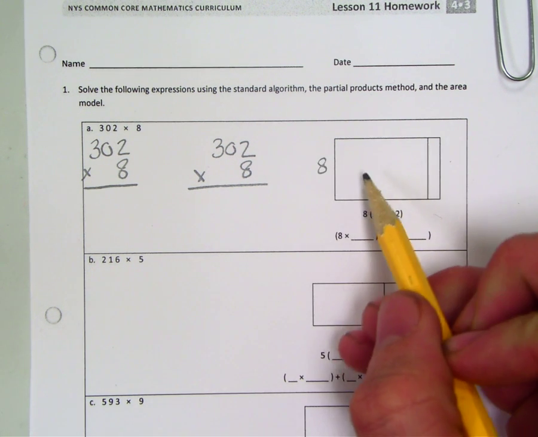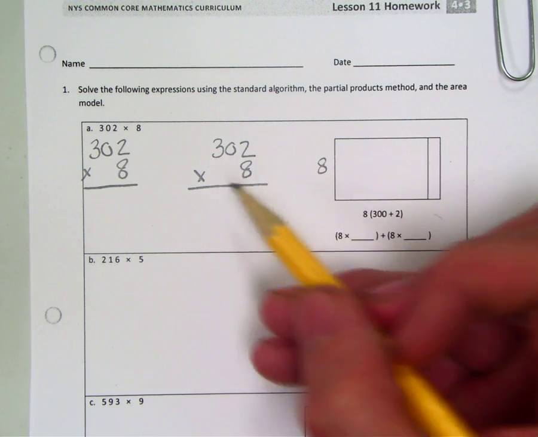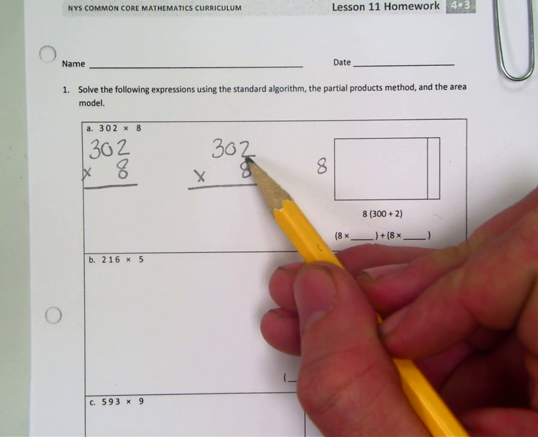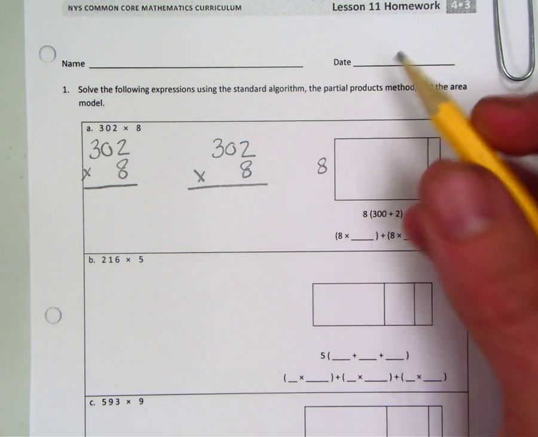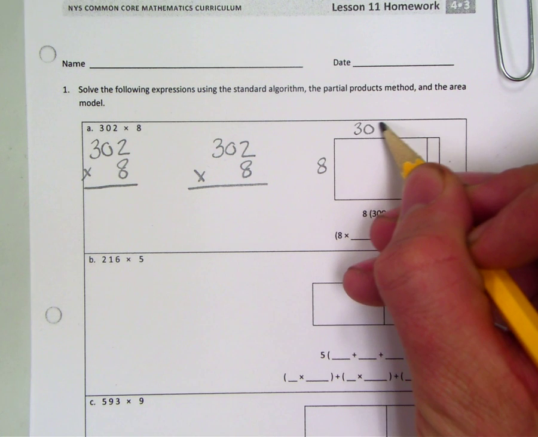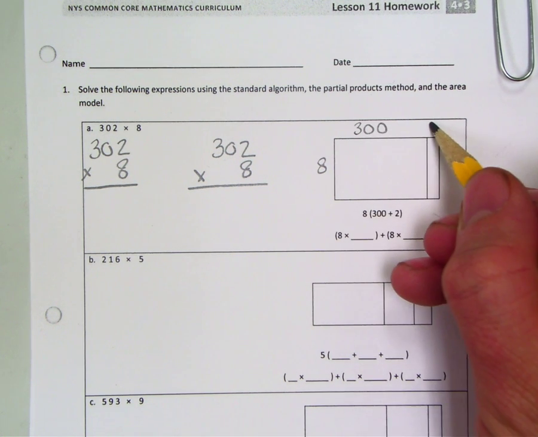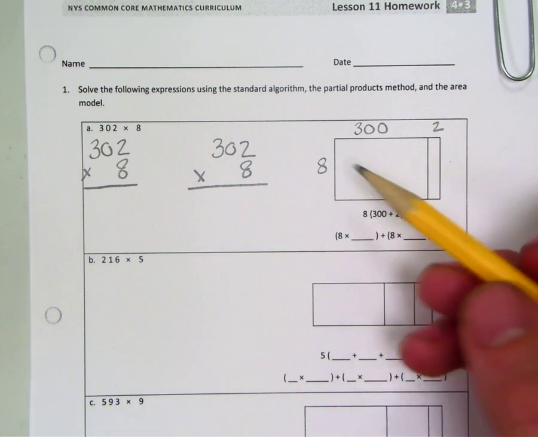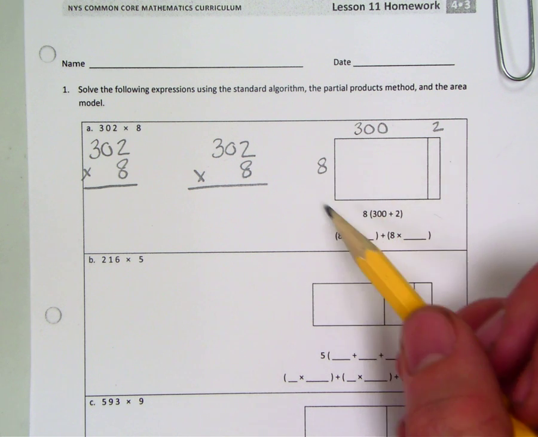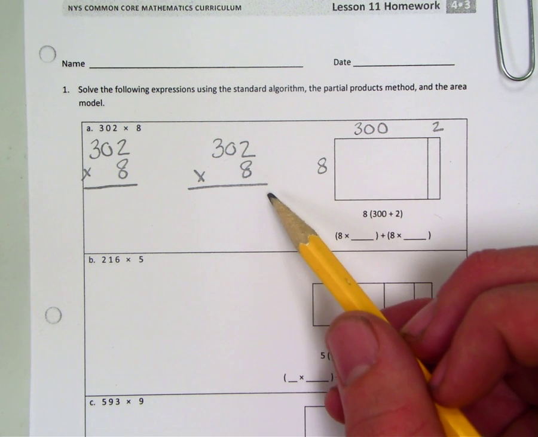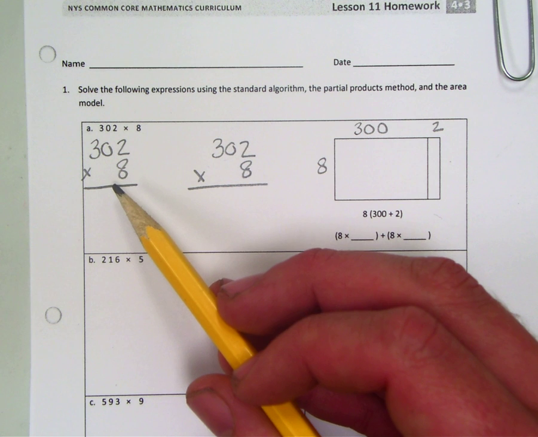And we're going to break this number up into its parts. So we're going to break 302 up into its two parts. We have 300, and then the second piece that we have is 2. So now we're going to start with the area model, and we're going to solve these parts because then it leads into the partial products and then into our standard algorithm.